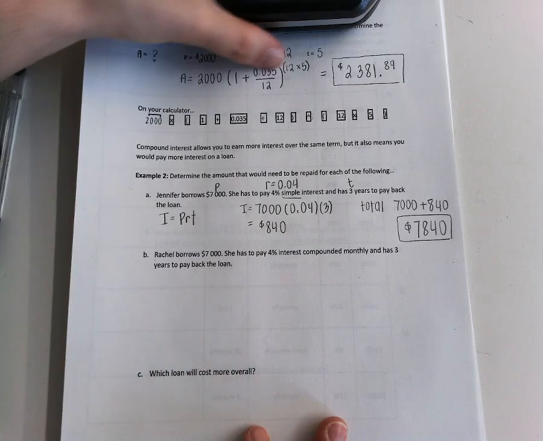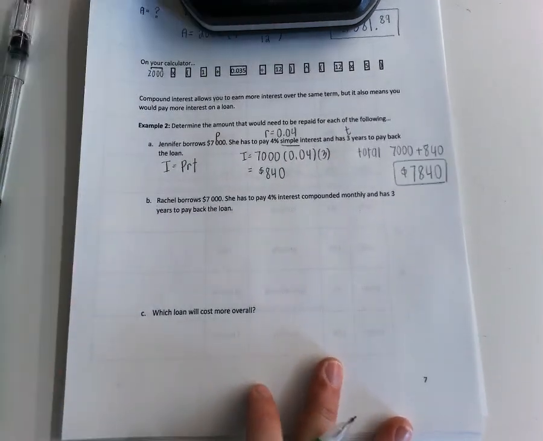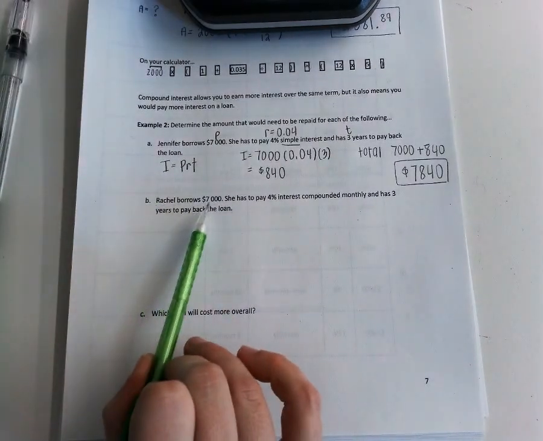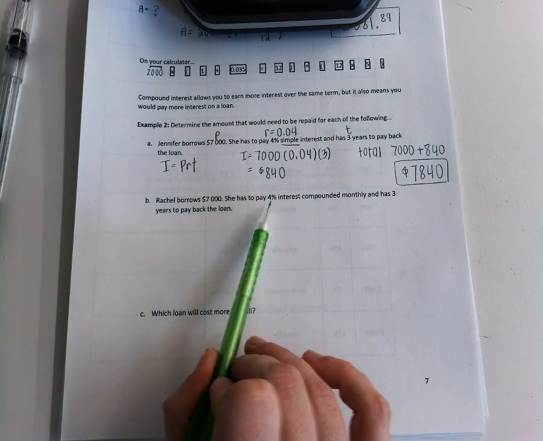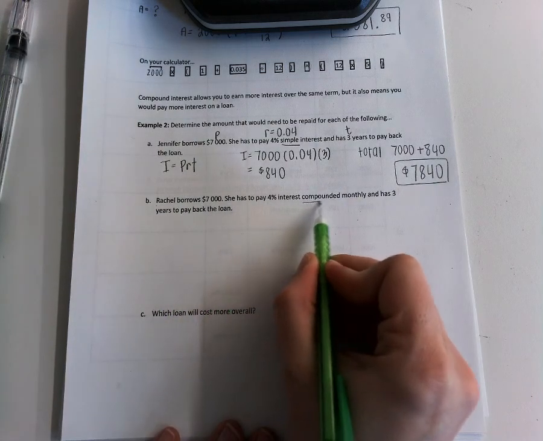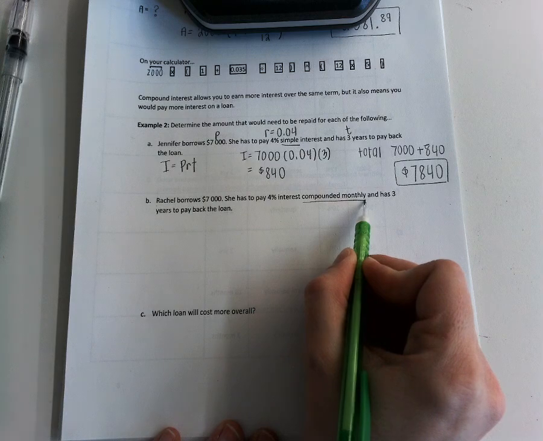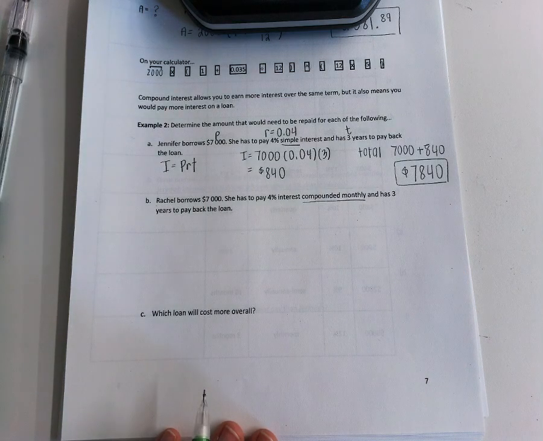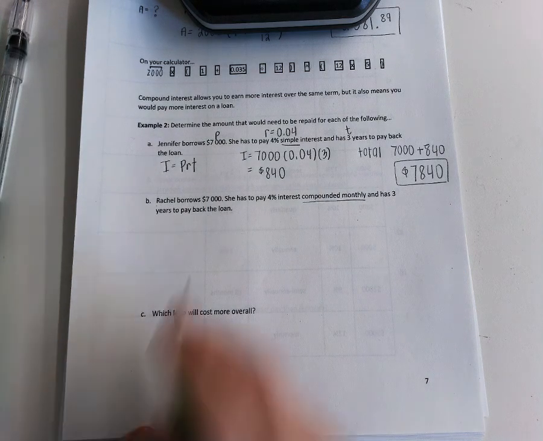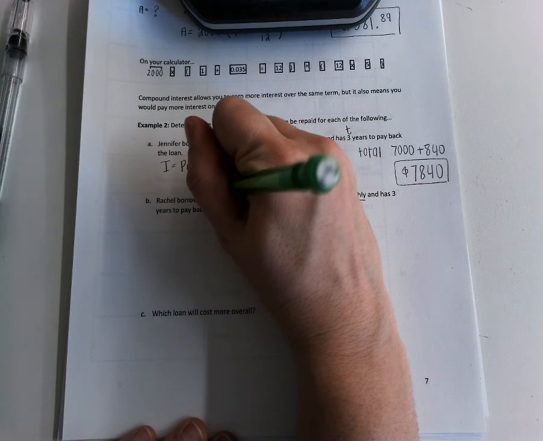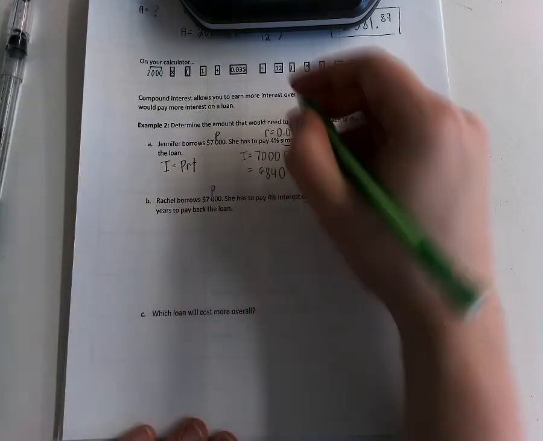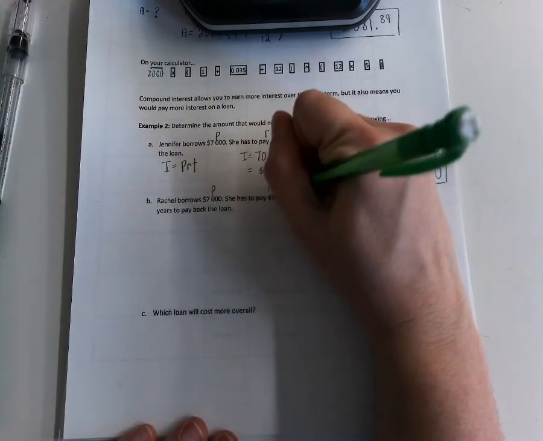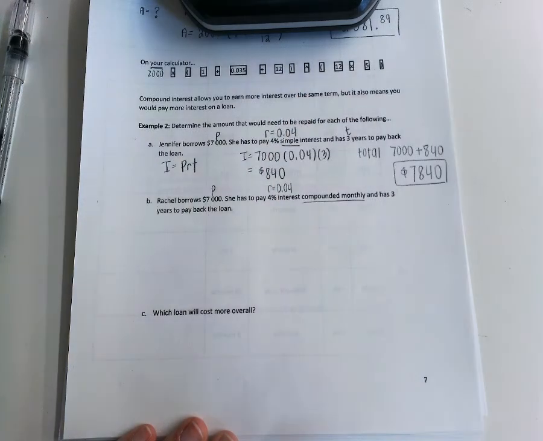Now if we compare that with the second scenario, where Rachel borrows $7,000 at 4% interest, but now it's compounded monthly, let's see how much she would have to repay. Again, 7,000 is your principal, your rate is 0.04.